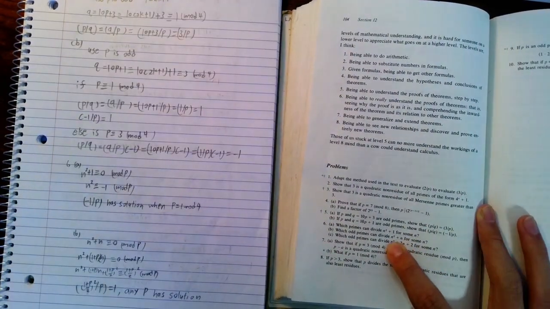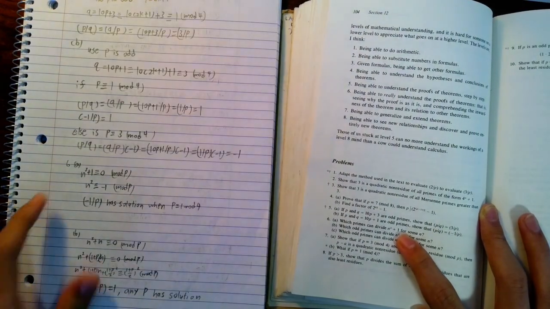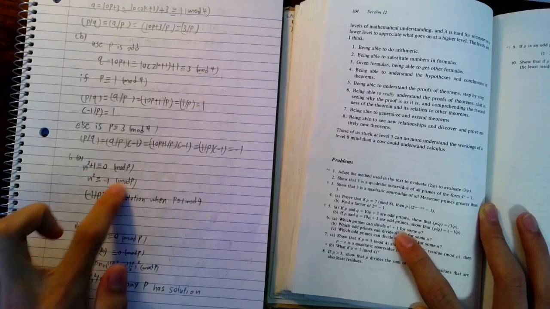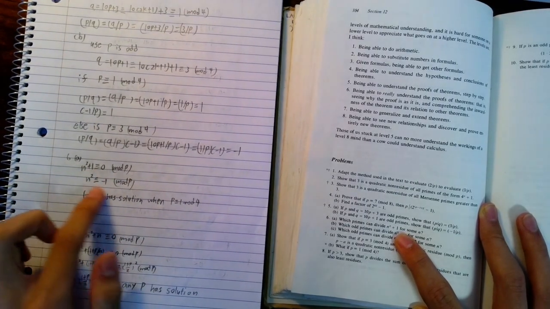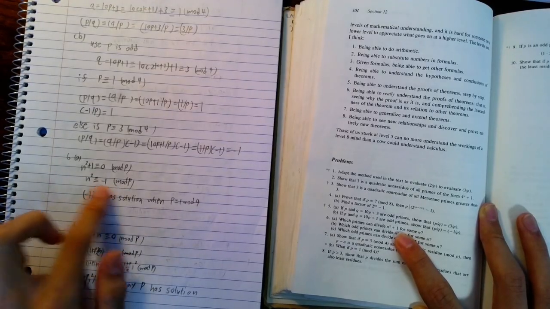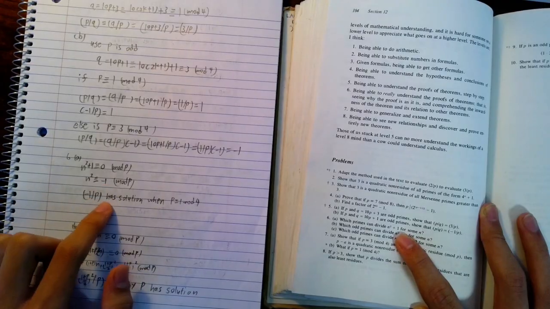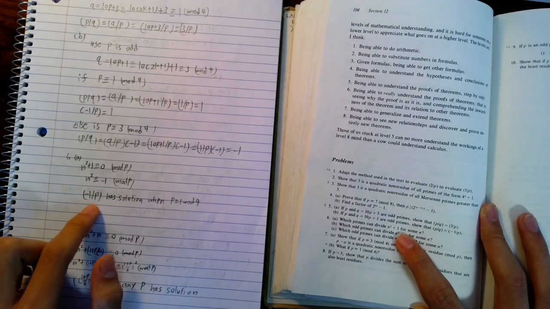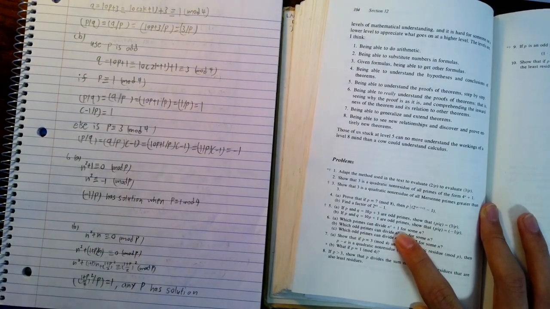Question 6. Which primes can divide n squared plus 1 for some n? This is what the question is asking: for some number n, when is this true? This is asking when negative 1 is a quadratic residue, and we know that this has a solution exactly when p is congruent to 1 modulo 4.